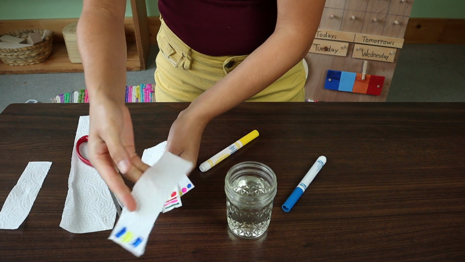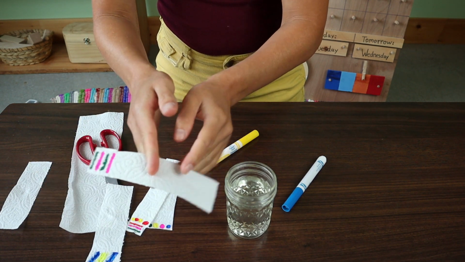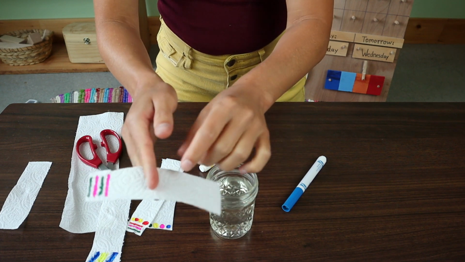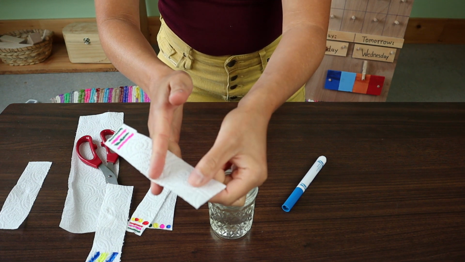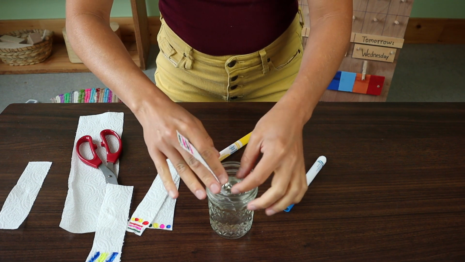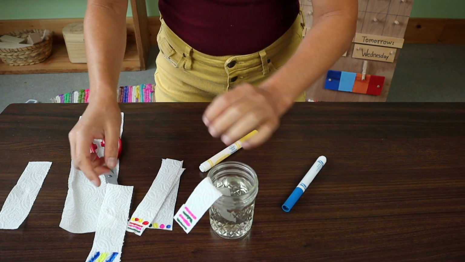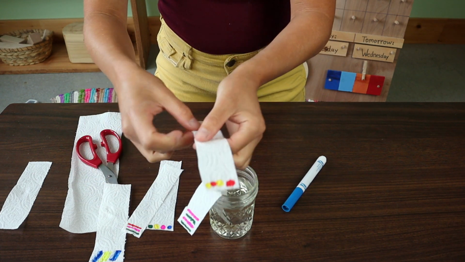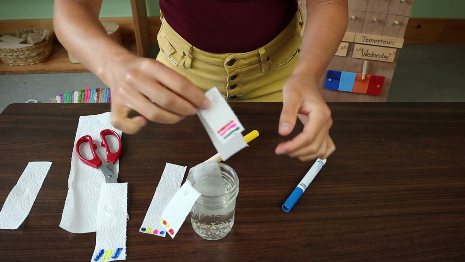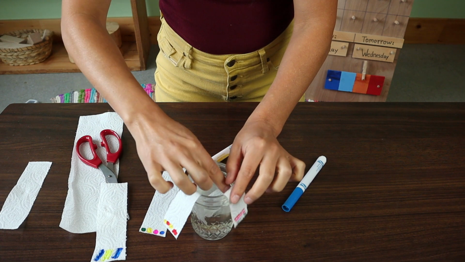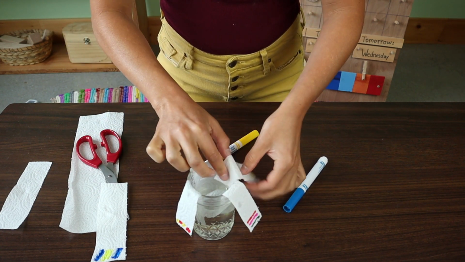So the next thing that I'm going to do is to take my paper towels and put them inside of the glass of water. So I'm going to put the end that doesn't have any marks into the water like this and just flap that part over. Add another one and another one, and the last one I'm going to tuck in right here.